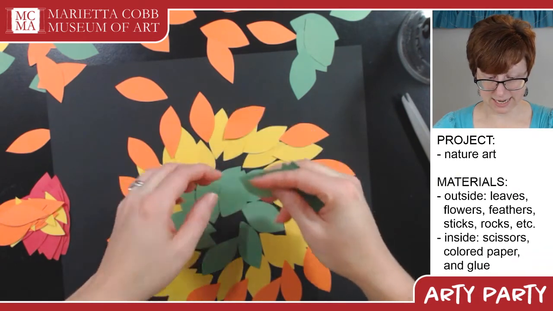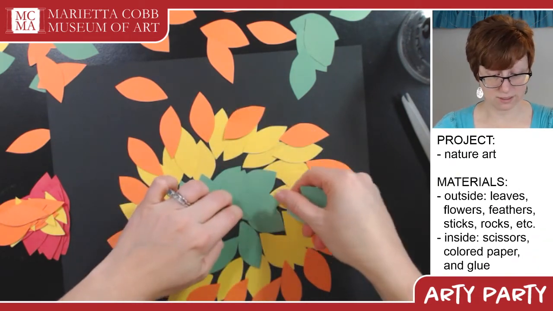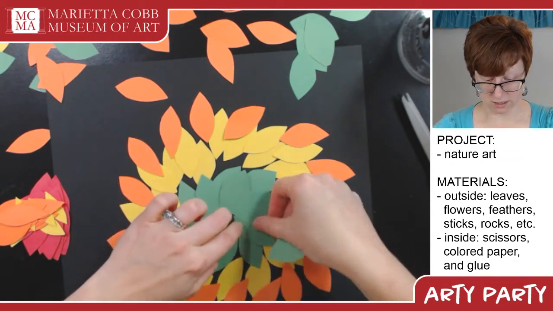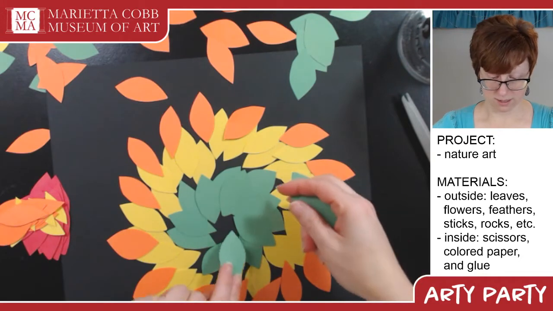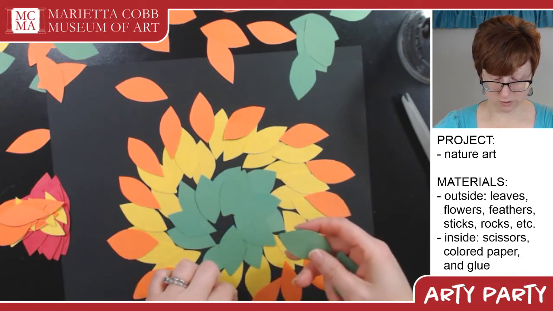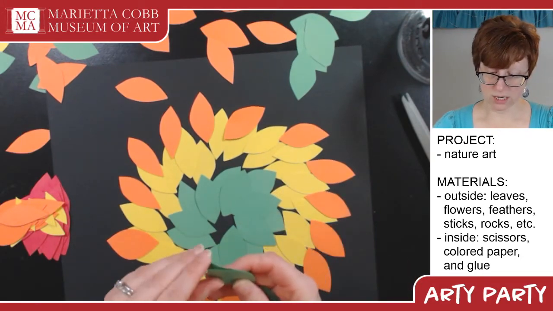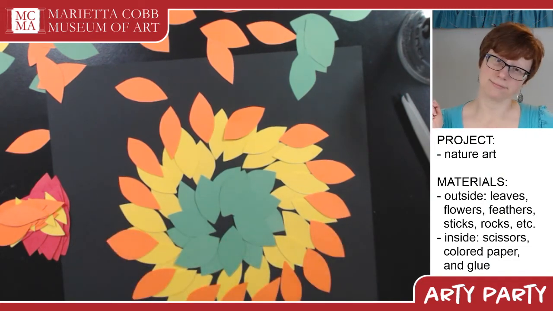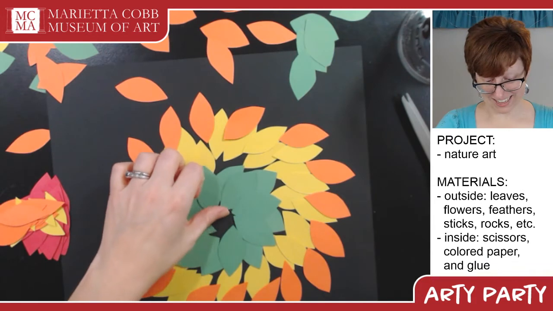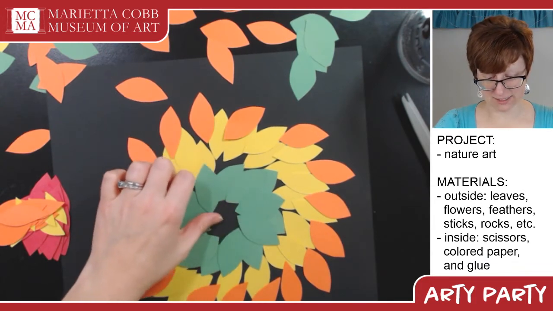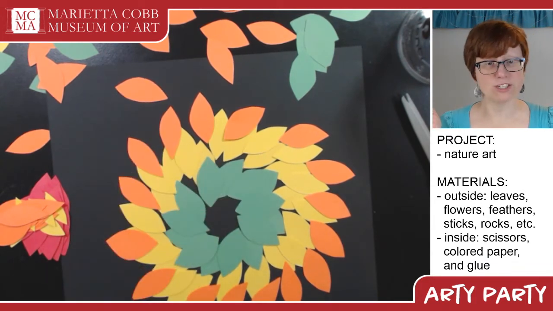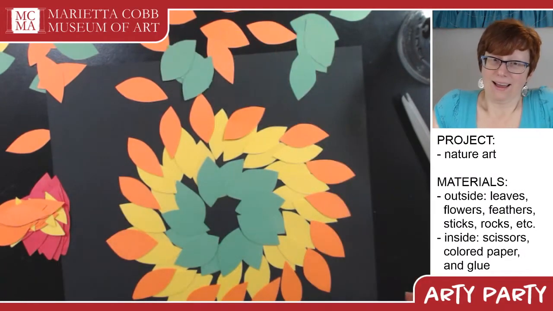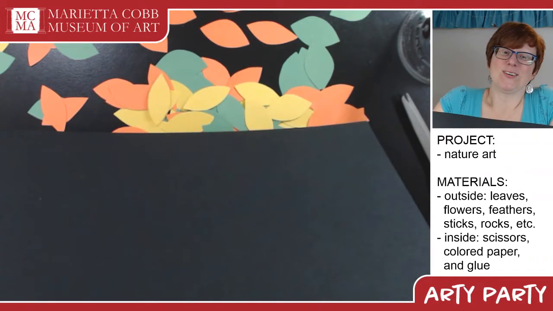And if I really liked it, I could take a picture of it and let that be that, or I could move that orange one, or I could take it and glue everything down. Ta-da! Isn't that fun? I like it a lot. I'm going to push these out a little bit, and then that would be just right. So I could glue this down, or, oh, I can start over again.